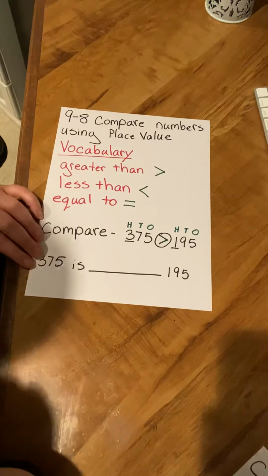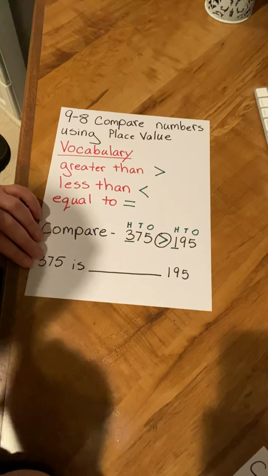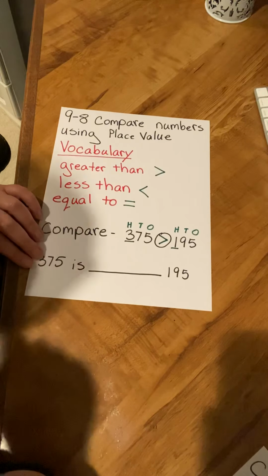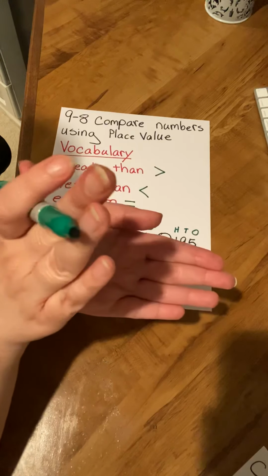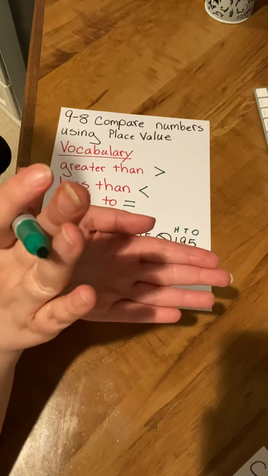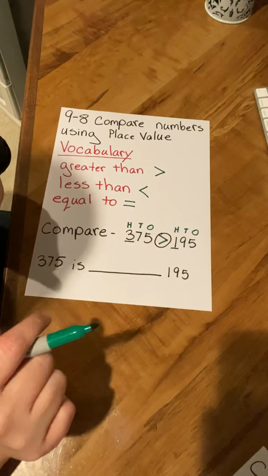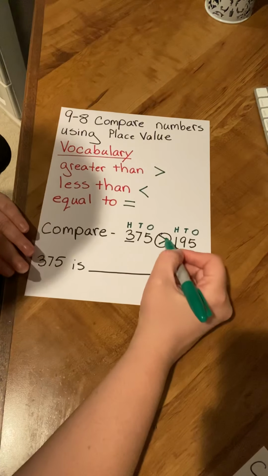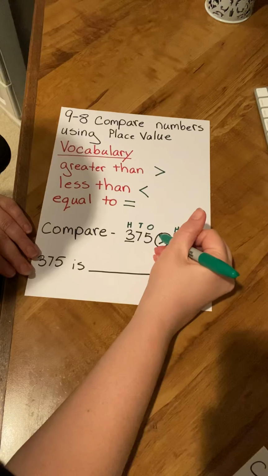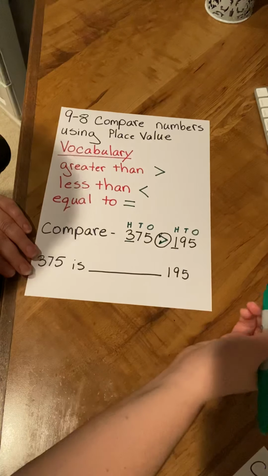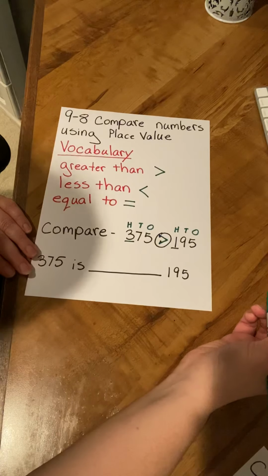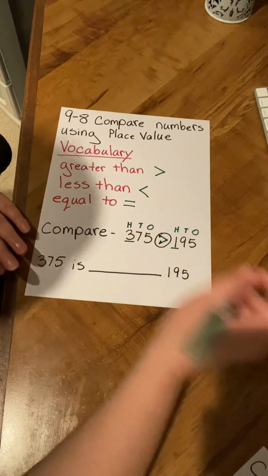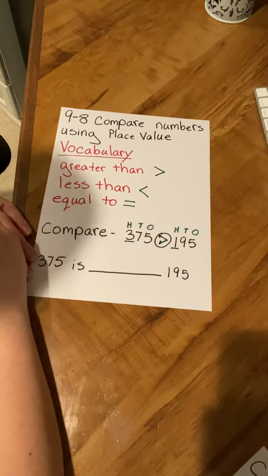Some of you may remember from earlier in the year or even from first grade, we talked about the crocodile's mouth, and it is always open to the biggest number because it's super hungry and it wants the biggest number. So that crocodile's mouth, give them some little teeth there. They are always open to the biggest number because that's the one it wants to eat. Something that helps me when I'm trying to do my math.